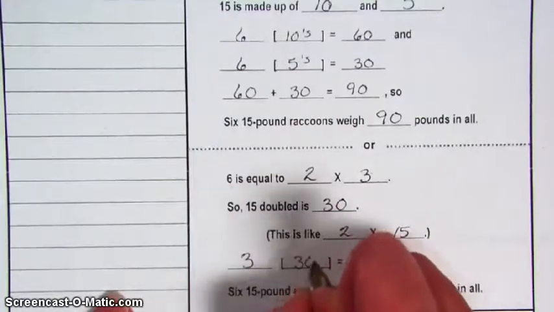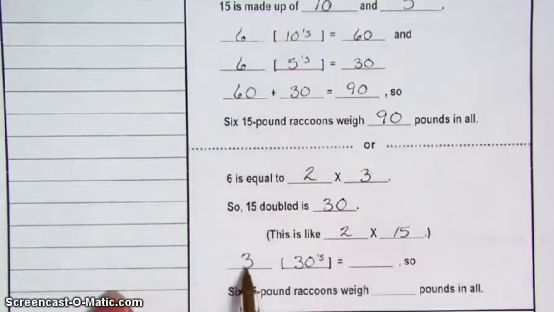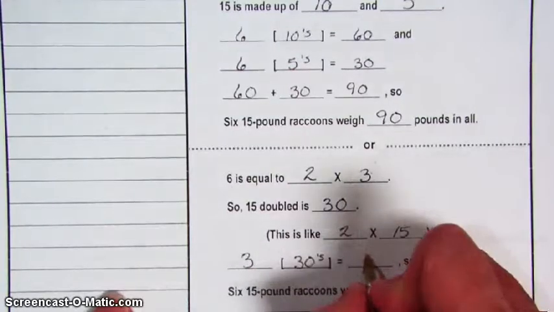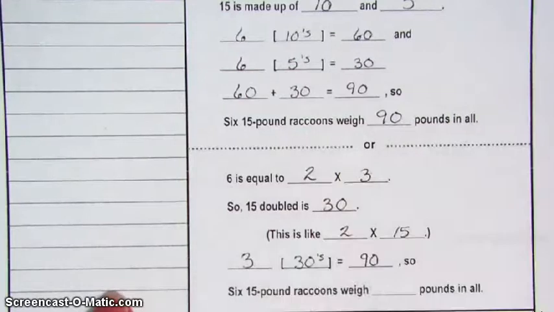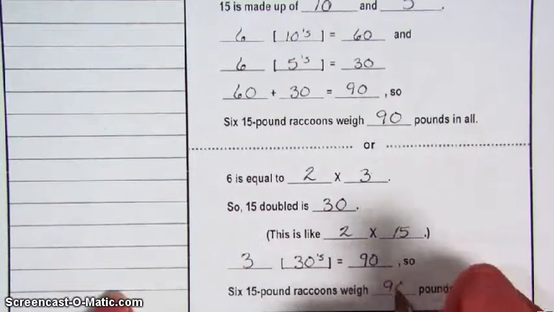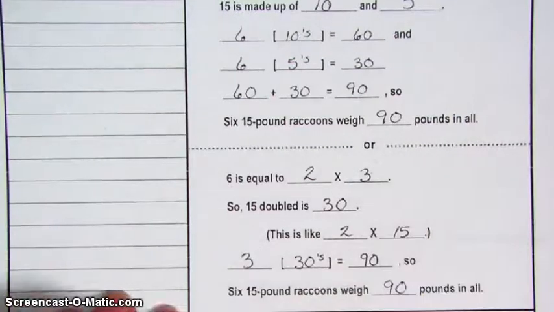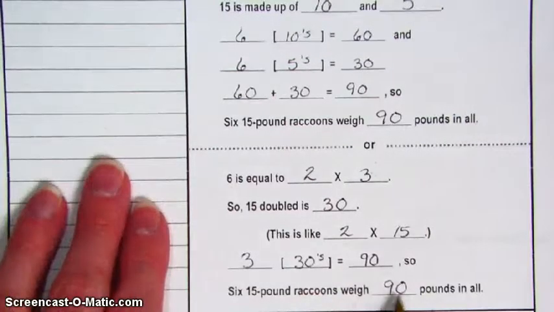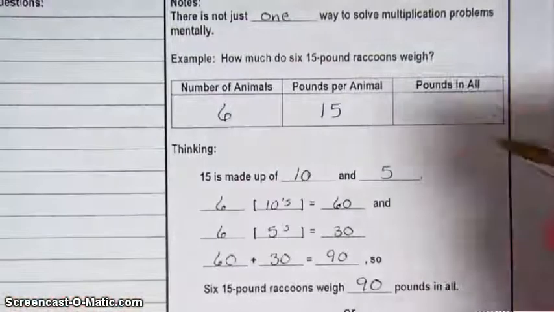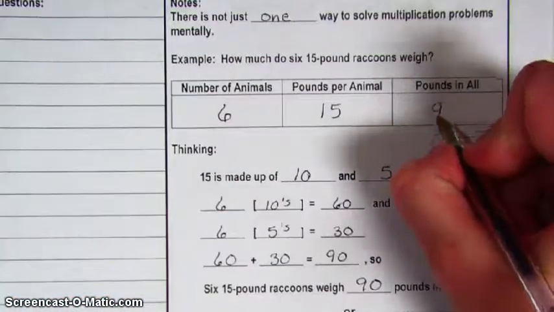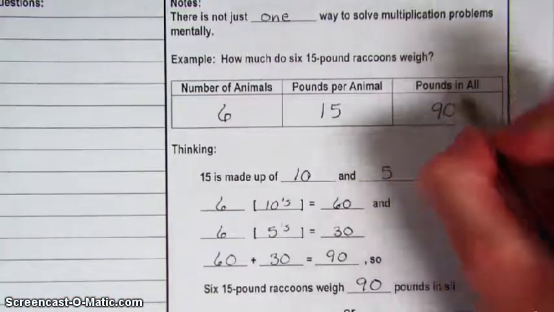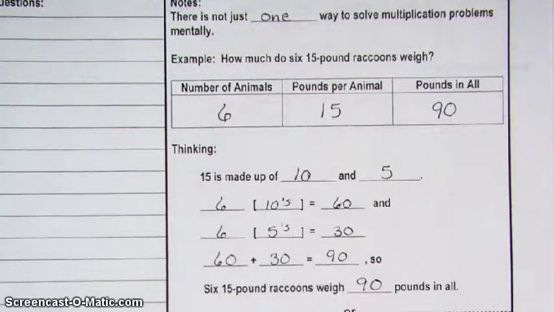I'm just continuing through the problem. 3 30s is like saying 3 times 30, which is equal to 90. So once again we can say that 6 15-pound raccoons weigh 90 pounds in all. My last step is to take my final answer and plug it back into my box. So I know that 6 15-pound raccoons weigh 90 pounds in all.